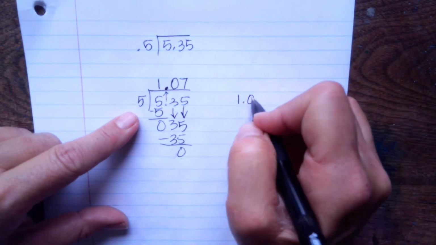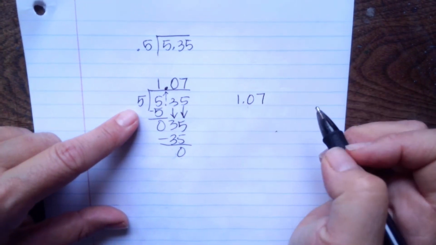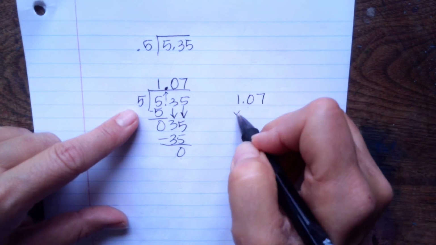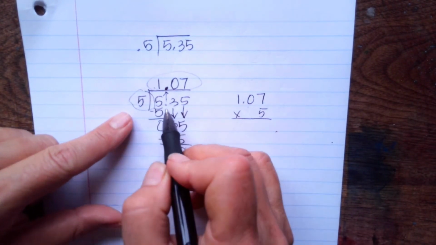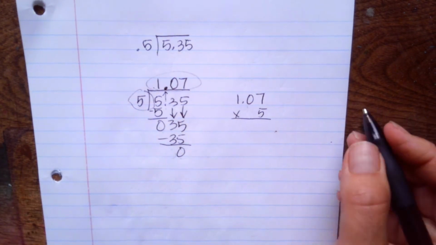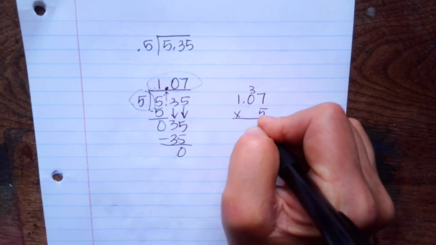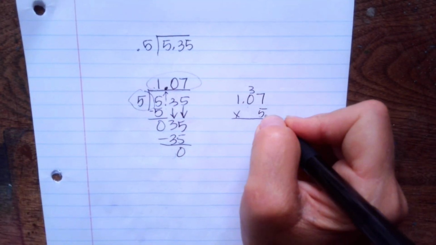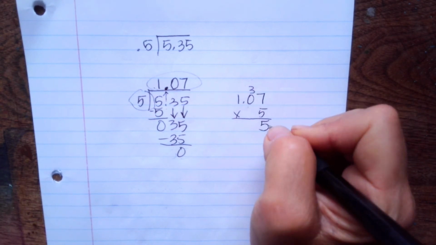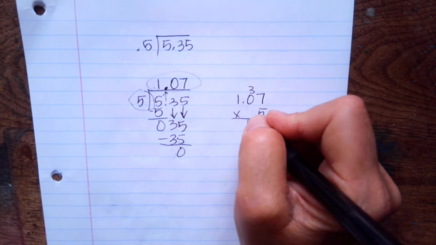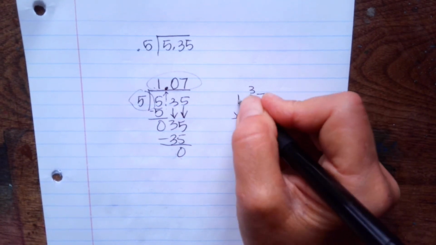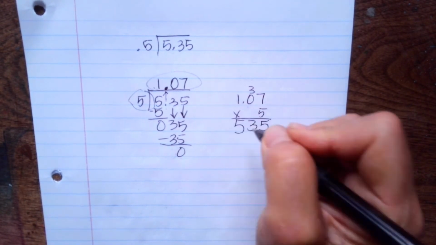To check my answer to see if I got it right, we're going to do 1.07 times 5. So we take this number times this number, and it has to equal 5.35. So we do 7 times 5 is 35. We put the 3 here. We put the 5 here. 5 times 0 is 0, plus 3 is 3. And then 5 times 1 is 5.